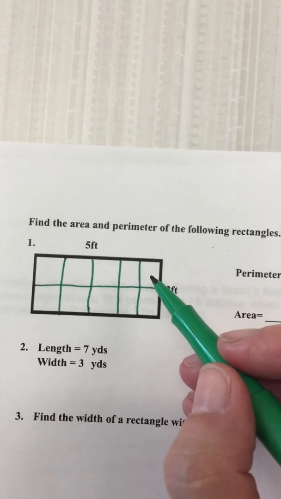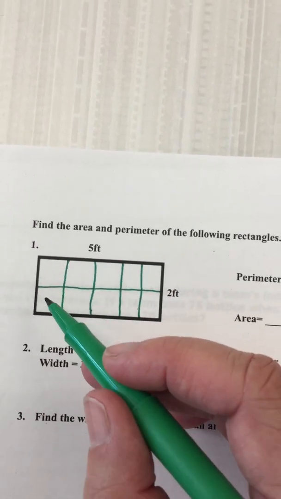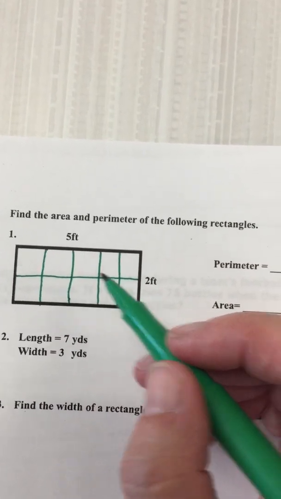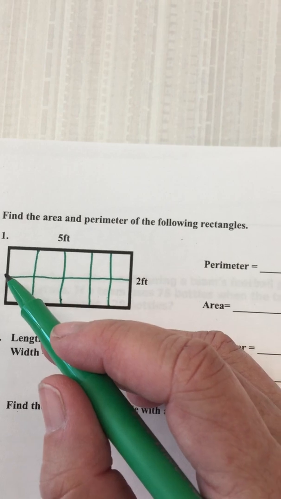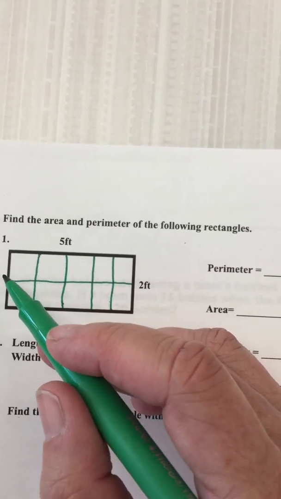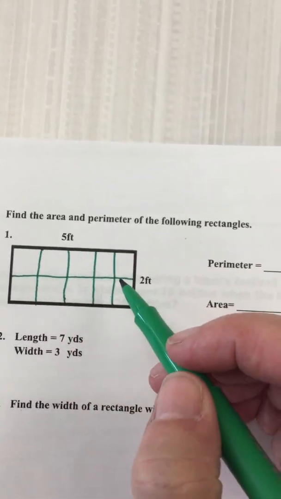So if I counted these squares, 1, 2, 3, 4, 5, 6, 7, 8, 9, 10, this is 10 square feet, okay? Because each of these squares is 1 foot by 1 foot, which is 1 square foot. That is 1 square foot, 1 foot by 1 foot. So each of these is 1 square foot, so altogether there are 10 square feet.